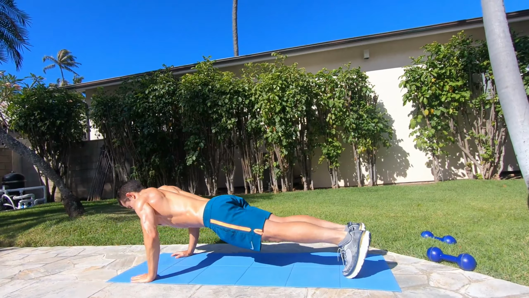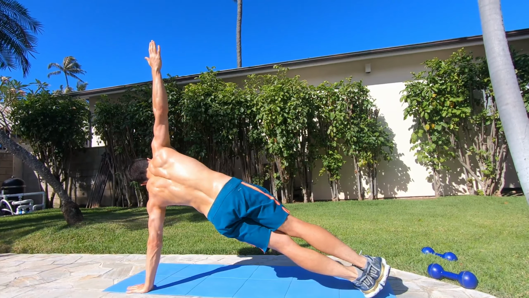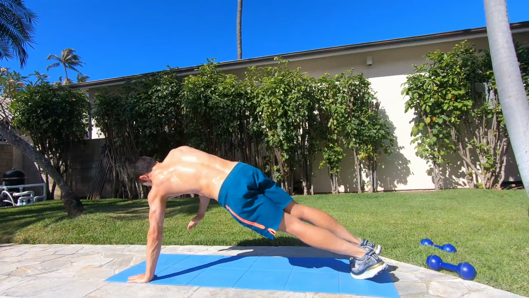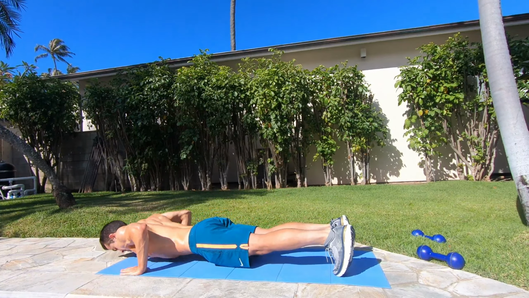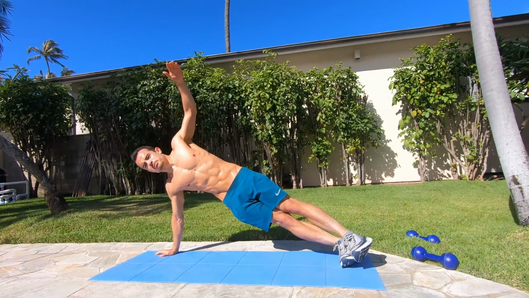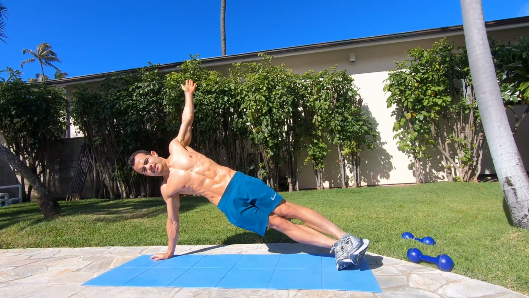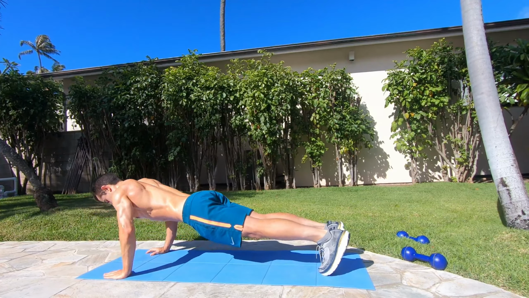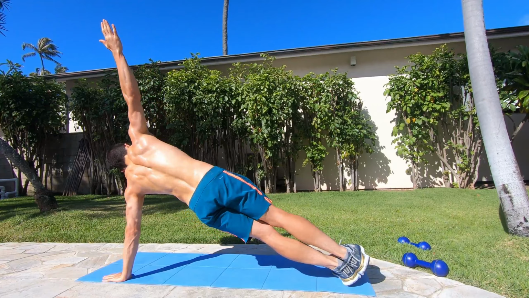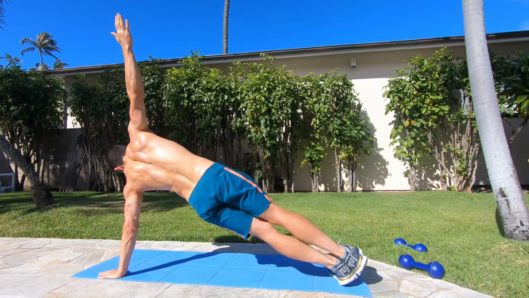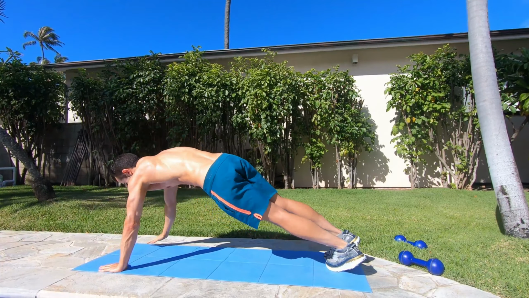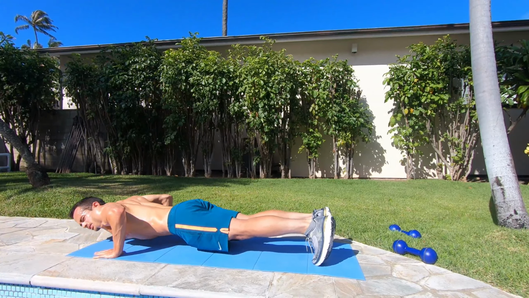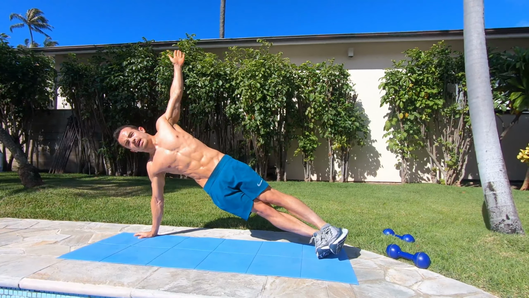Really builds those stabilizing muscles. A bench press is great for building muscle mass. But this is great for building muscle strength, muscle density, and working those stabilizing muscles that you're not going to be able to hit if you're lying down on a bench.